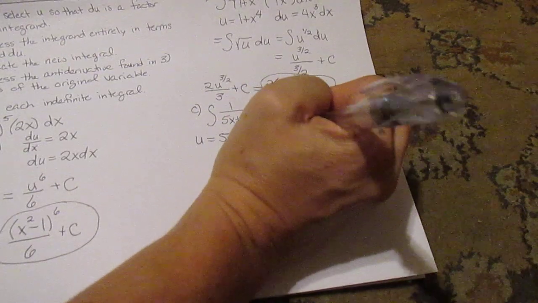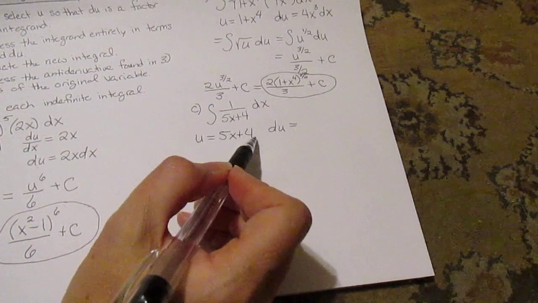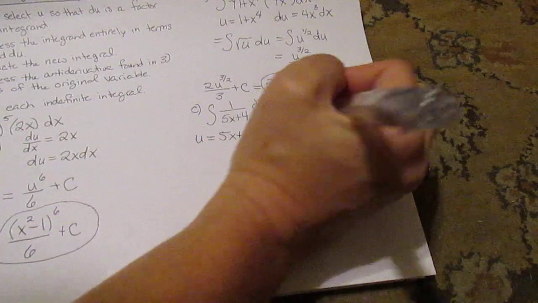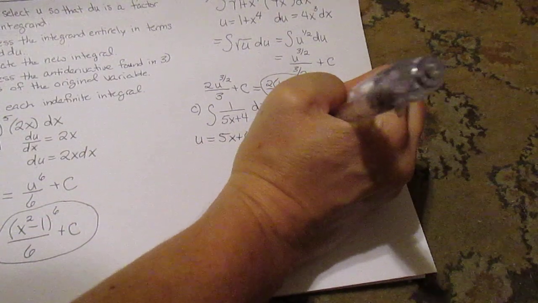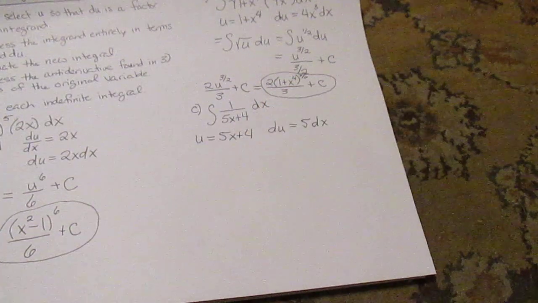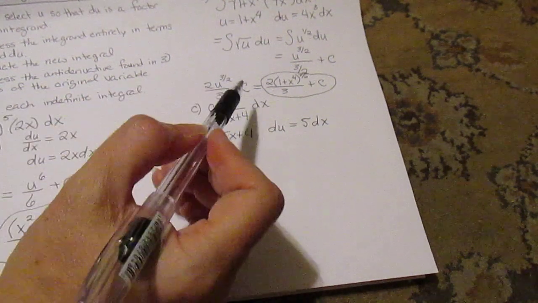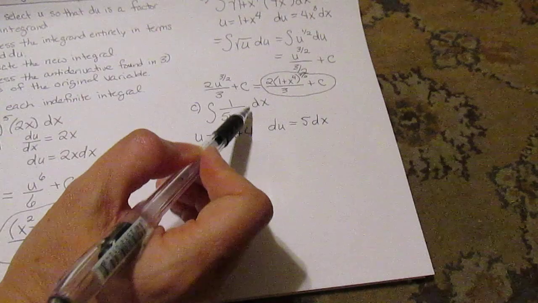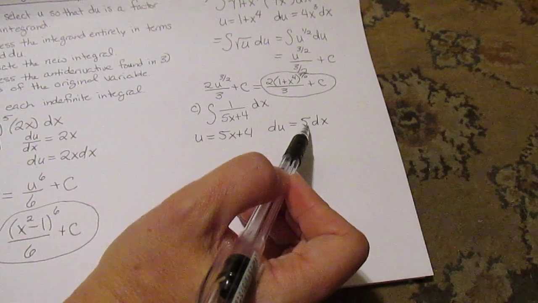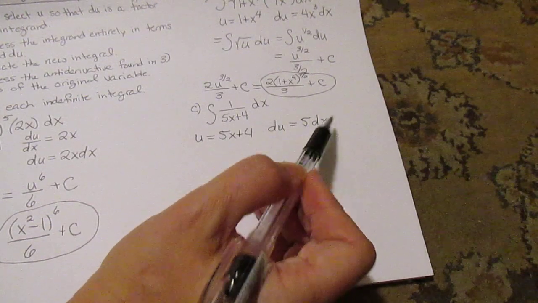So my du is the derivative of this, so I've got just 5 dx. But I don't see an extra 5 in the problem to substitute my du as 5 dx.